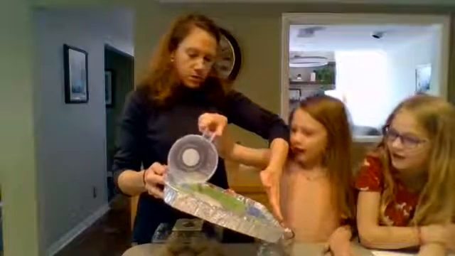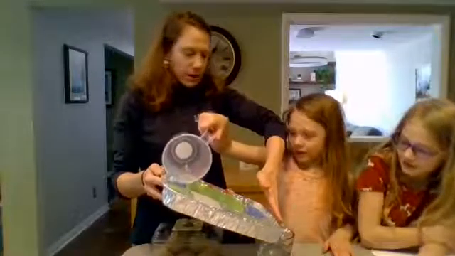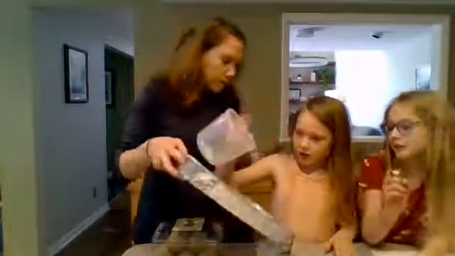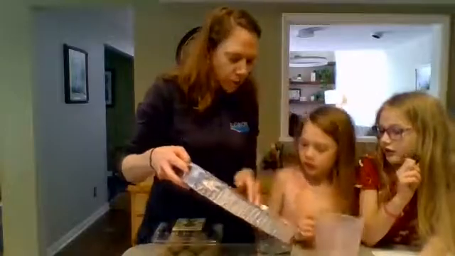What do you guys notice happening right now? It's all running off like a stream. Does it seem like anything is soaking in? Nothing except maybe it got stuck in the cracks. Maybe it got stuck in the cracks and is pooling a little bit.